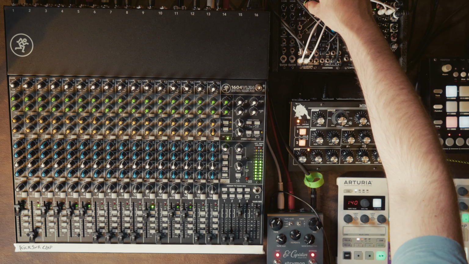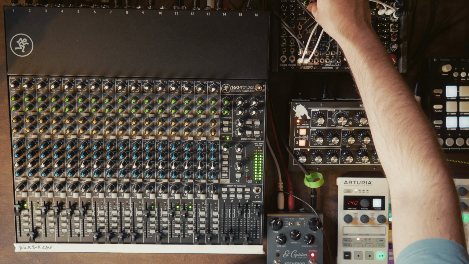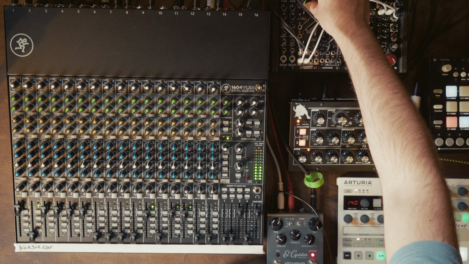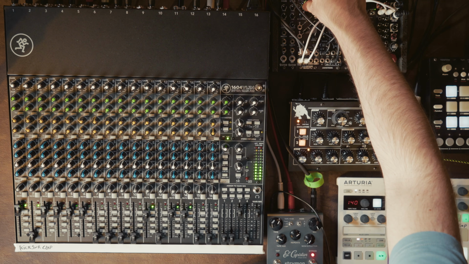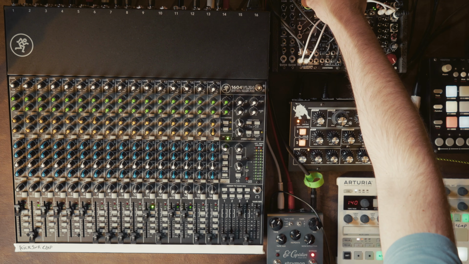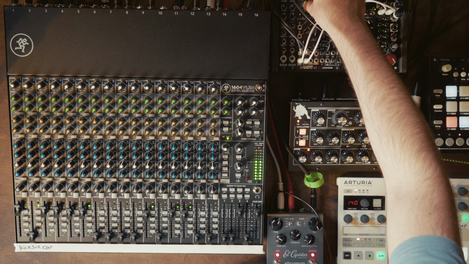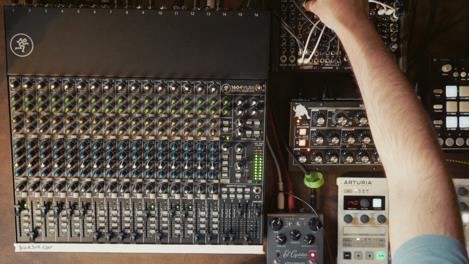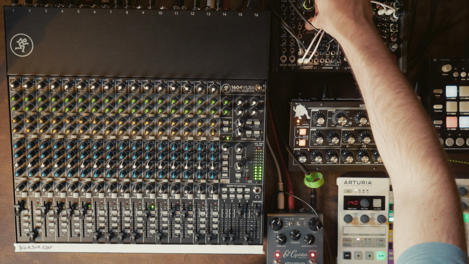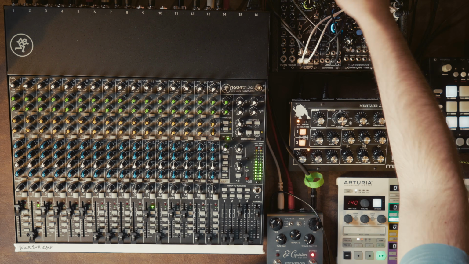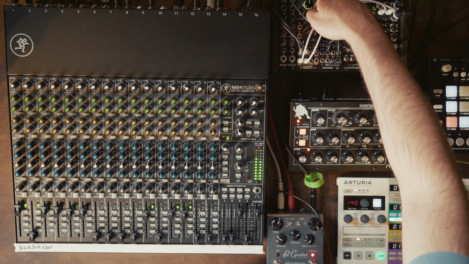If I turn it to the right, like on a Pioneer mixer, it's a high pass. I can add some resonance. And towards the left, a low pass. And in the middle, it's off. So you can crank the resonance all the way, it doesn't matter.